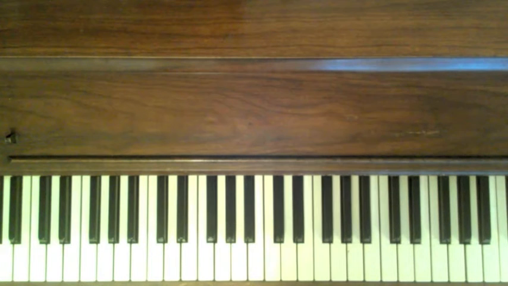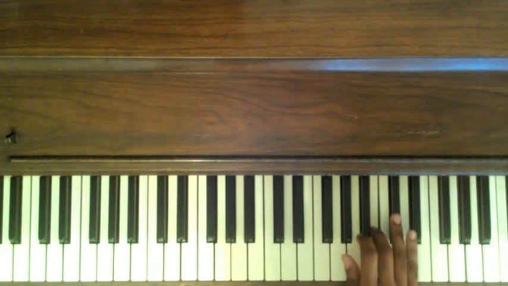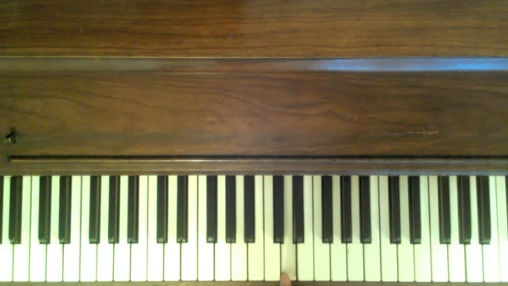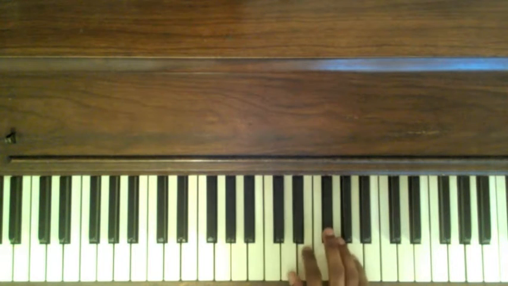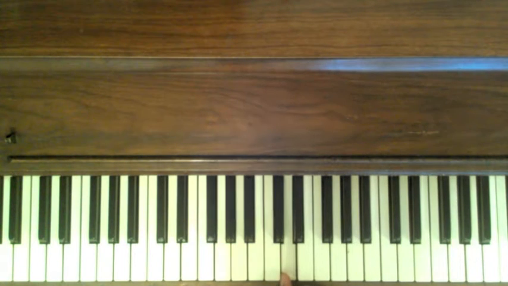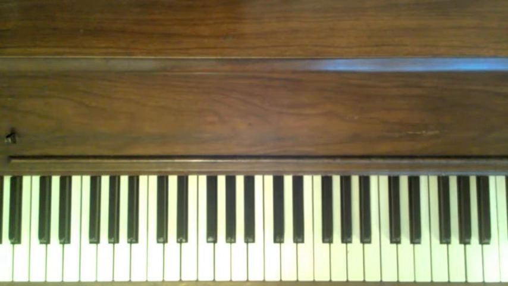So first off, let's review the D major scale. Okay, again. And numerically, that would be what? 1, 2, 3, 4, 5, 6, 7, and 1 or the 8.